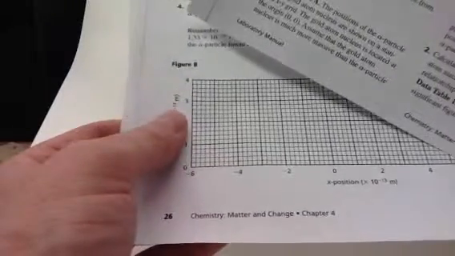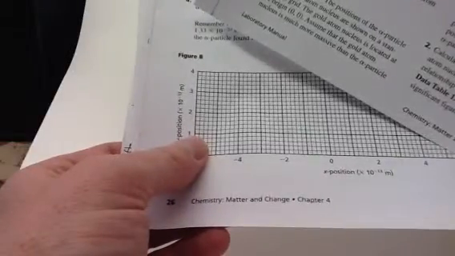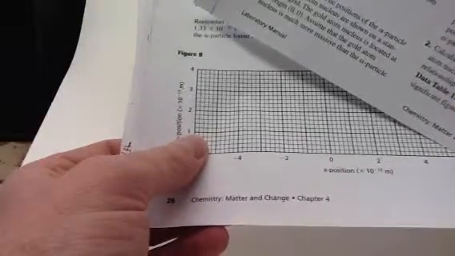Note that on this figure, right here, y position times 10 to the negative 13 meters. So this is, for instance, 1 times 10 to the negative 13. Okay? And same thing goes for the x position over here.